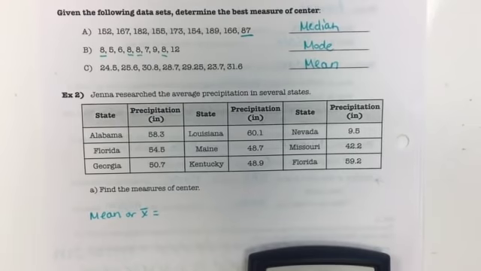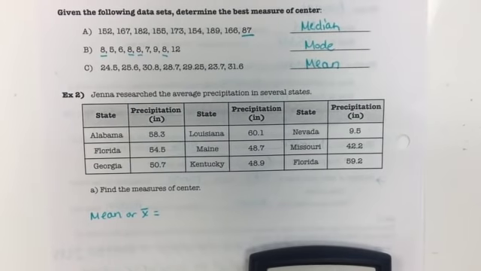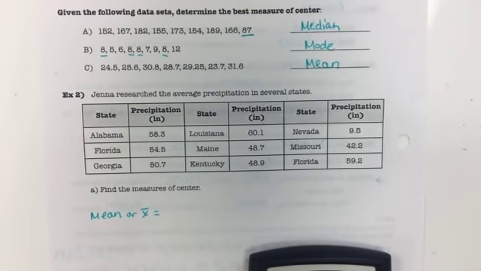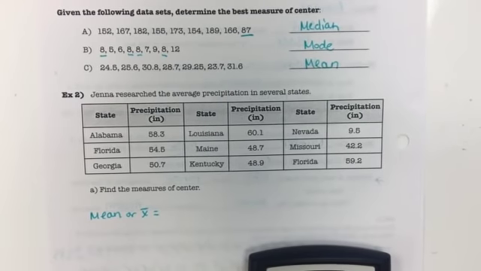So we can go ahead and add them up: 58.3, 54.5, 50.7, 60.1, 48.7, 48.9, 9.5, 42.2, 59.2.